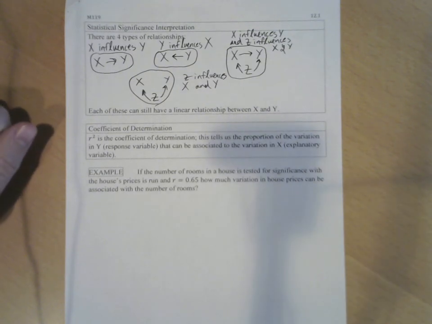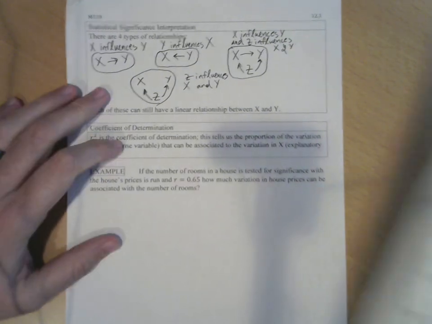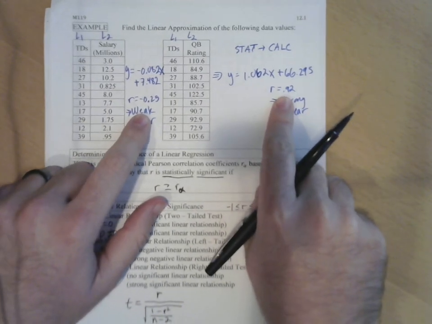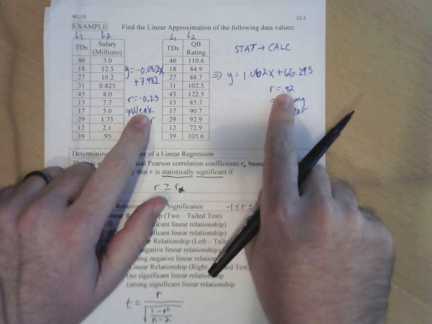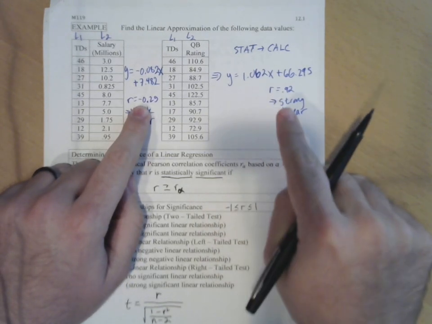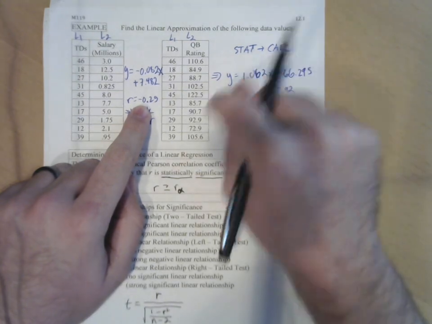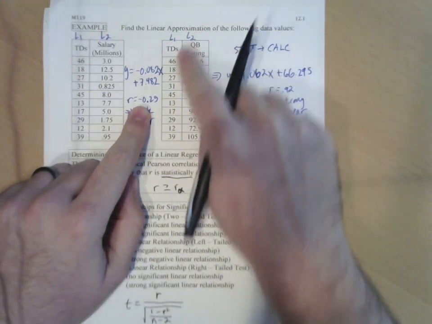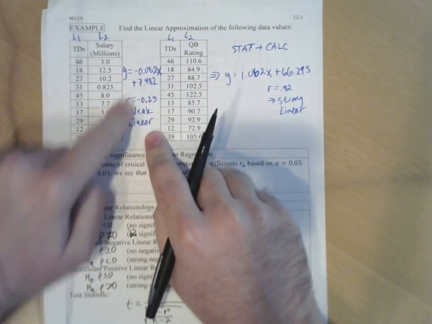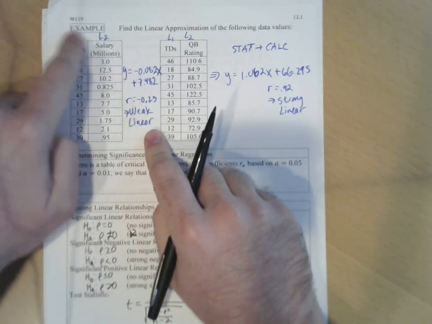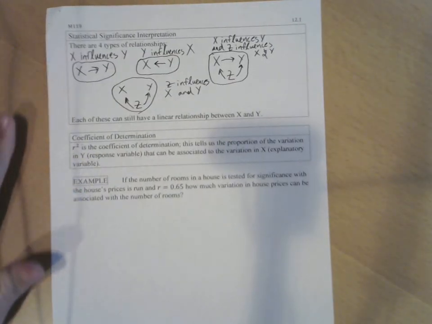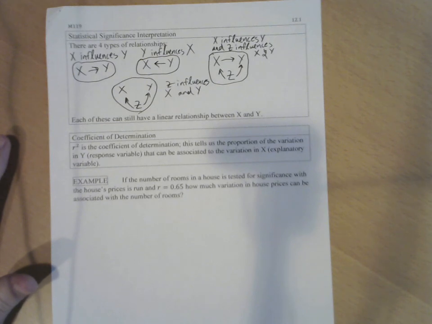Think back to our football examples that we talked about. If we square this, it's going to be close to 1. If we square this, it's not going to be close to 1. So that means that a lot more of the change in QB rating is associated with touchdowns, whereas change in salary is not as associated with touchdowns. At least the percentage change in salary can't always be as associated with touchdowns.